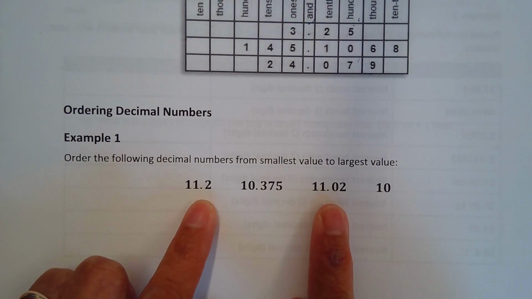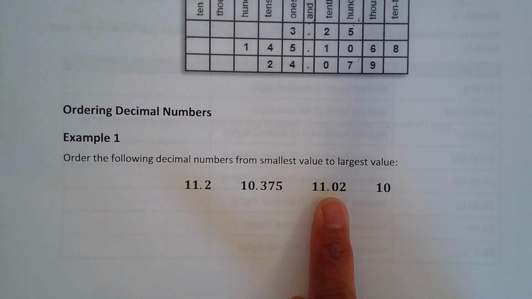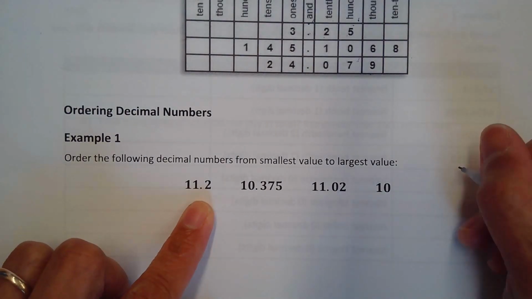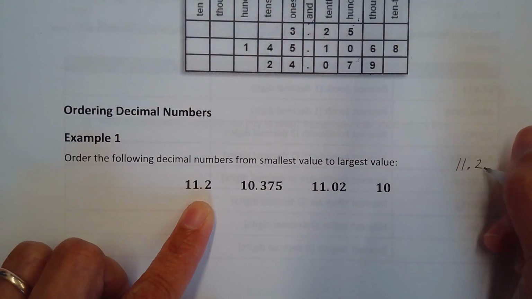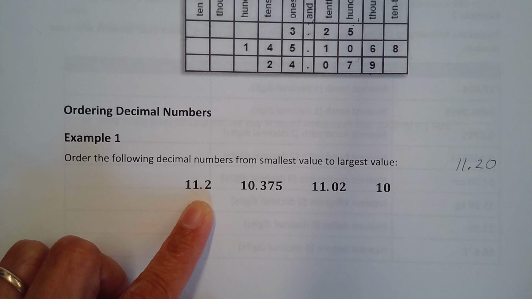Now, which one? Are these two the same? No, right? If we look at that money-wise, this one would be 11.2, and in two decimal places it's going to be $11.20, right?